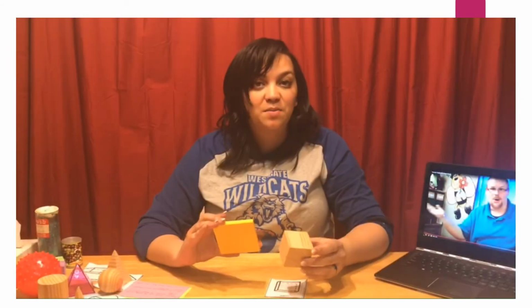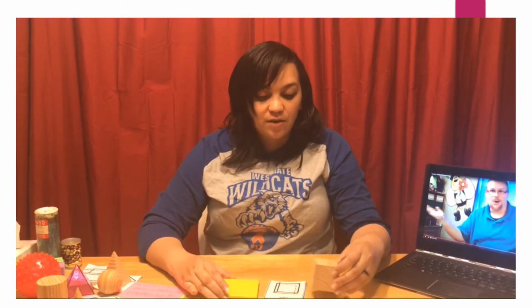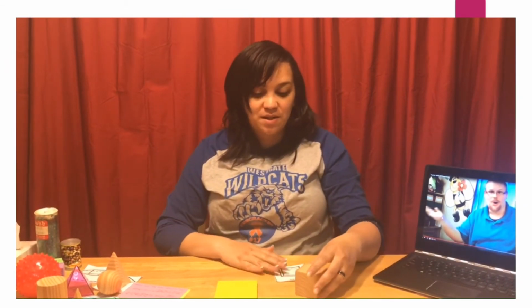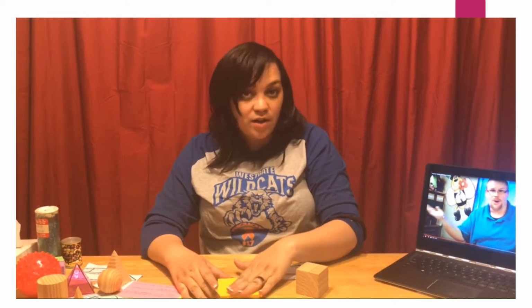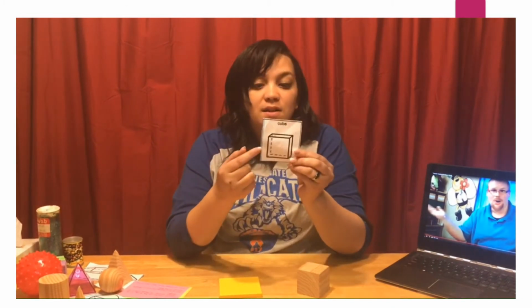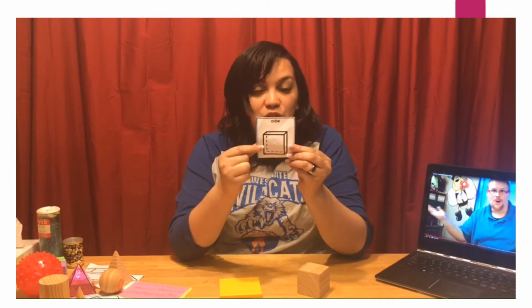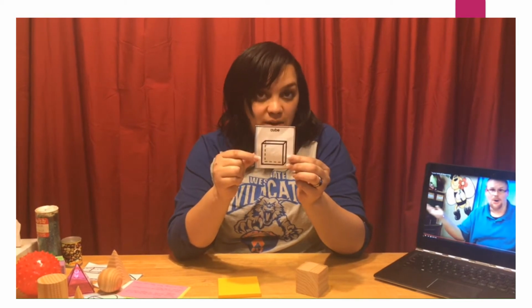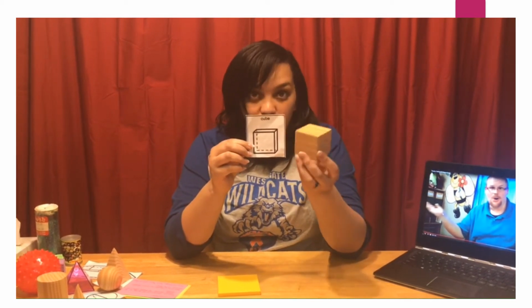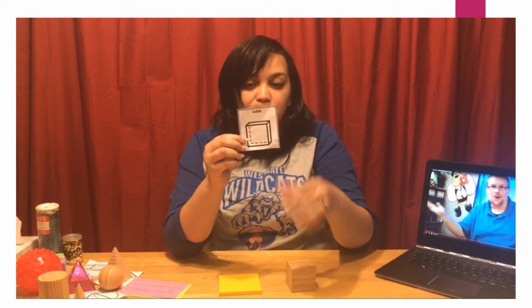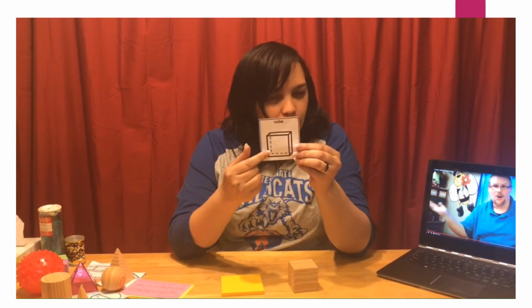Talk about some misconceptions you guys might have about 2D shapes versus 3D shapes. 2D shapes are flat. They don't have any volume, they're just flat. This picture is a two-dimensional representation of a 3D shape. This is a 3D shape. 3D shapes have volume, they have mass. I can throw this. This would be a little bit harder to throw.